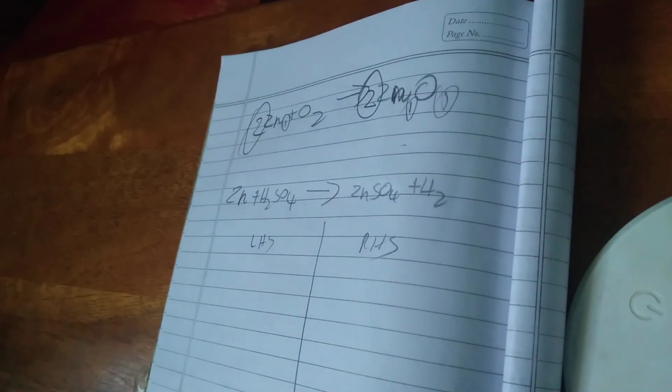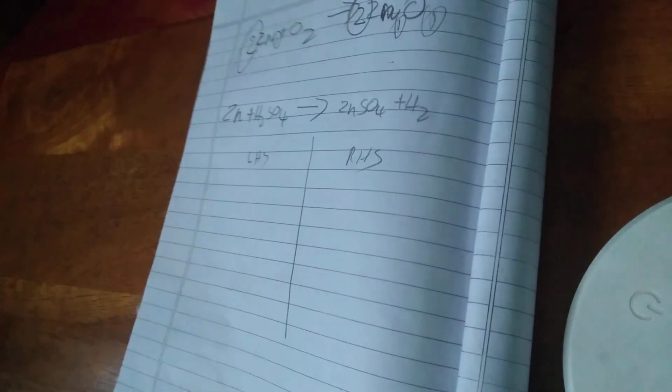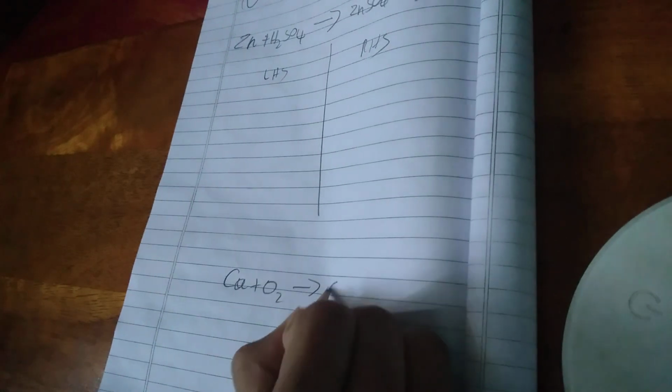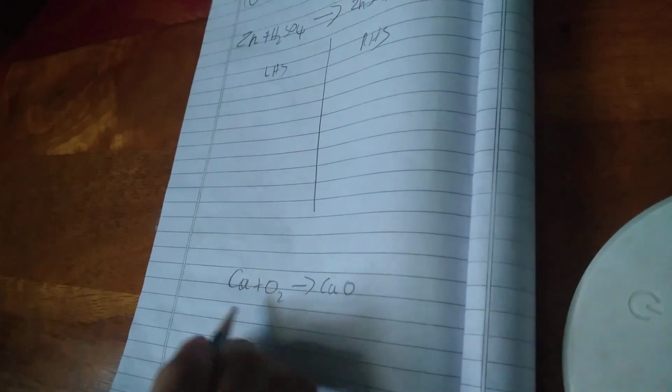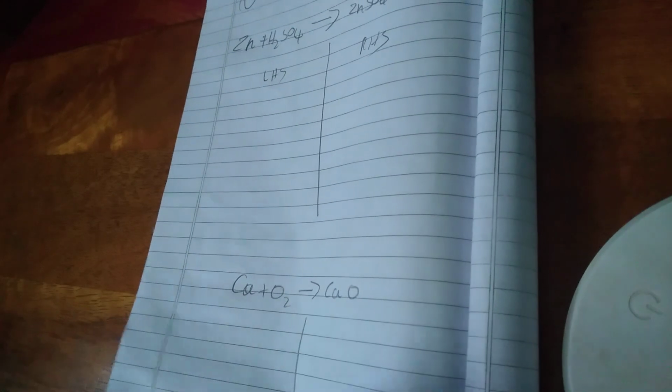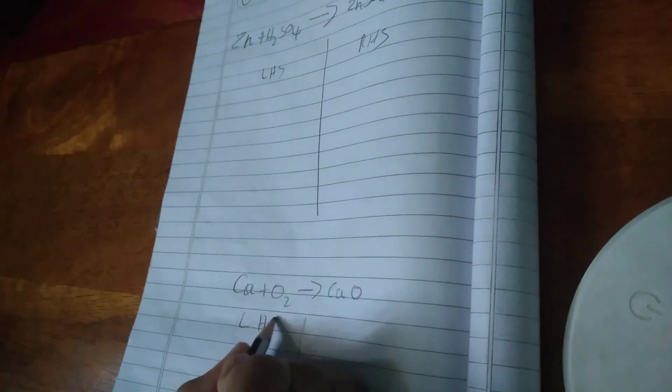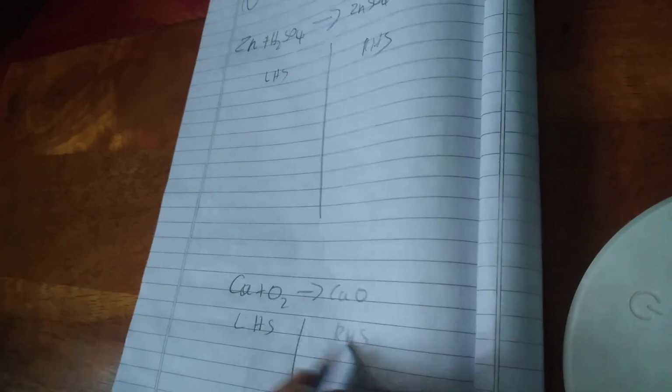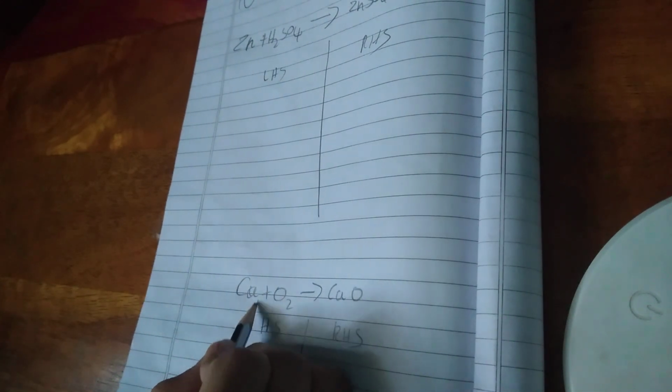So what happens when you put, you guys might not understand. So I've made a mistake. I've taught you way too fast. Ca plus O2 gives CaO. So let's put LHS together. LHS, RHS. How much is Ca atom? Nothing is there.